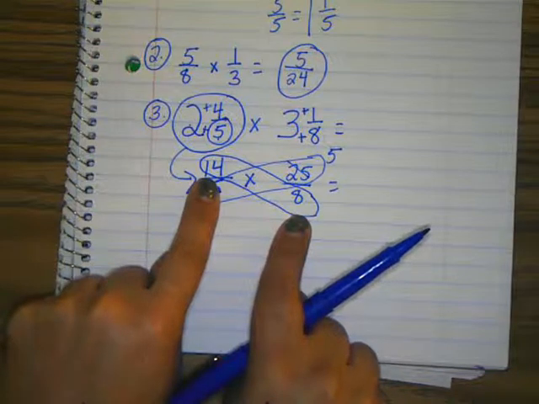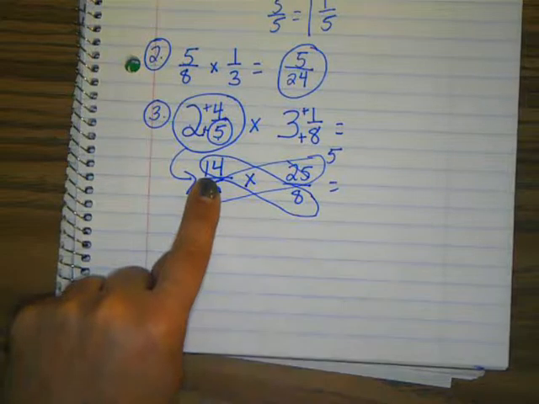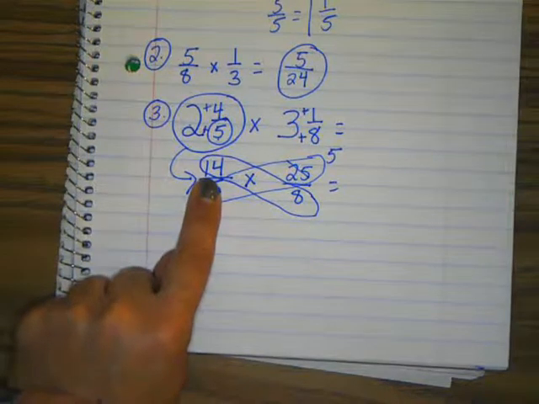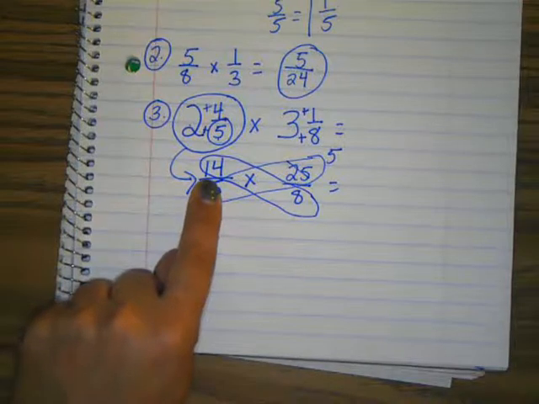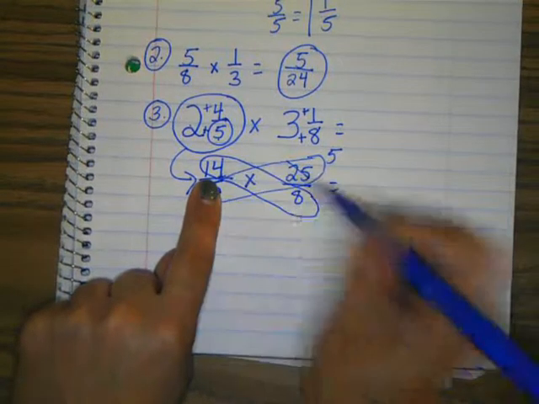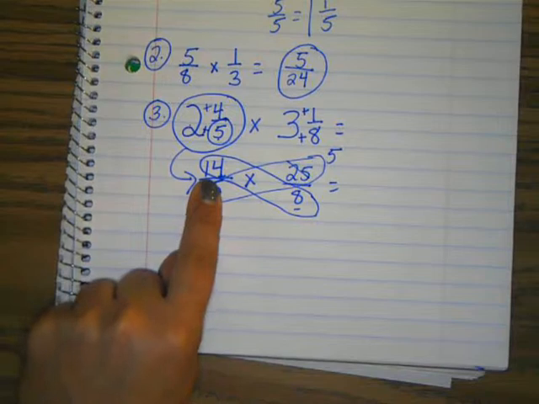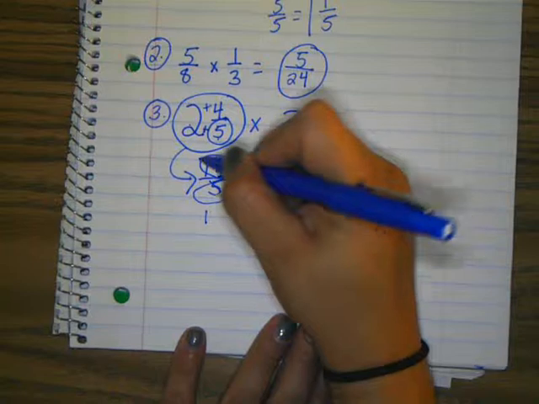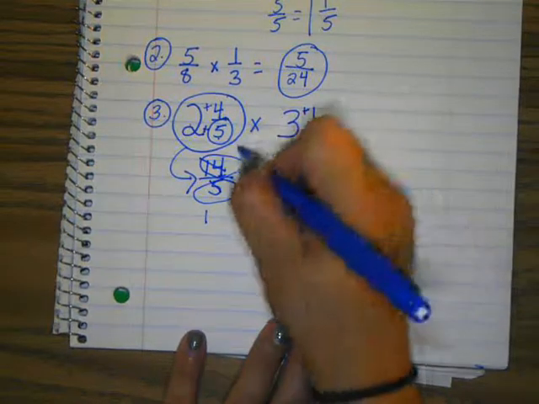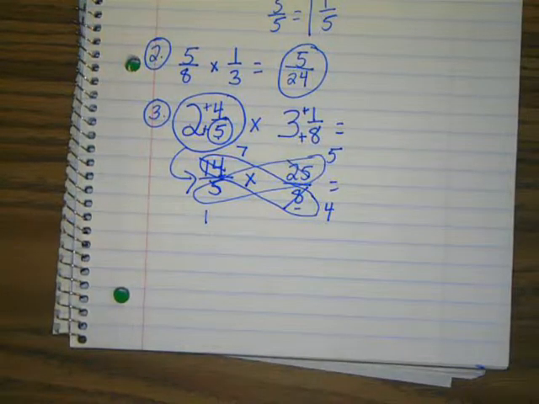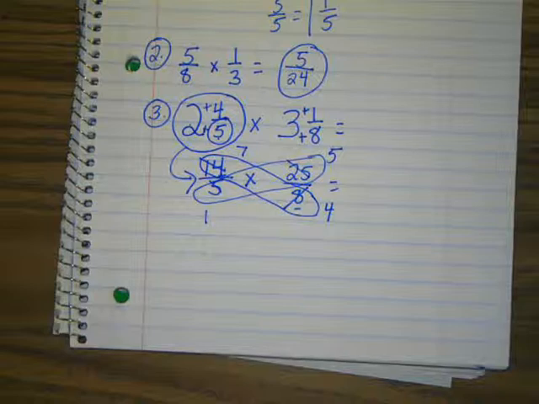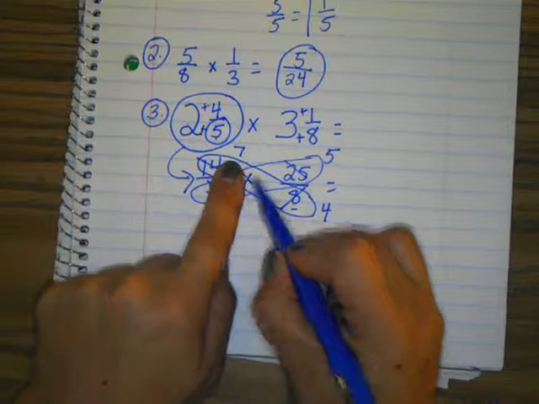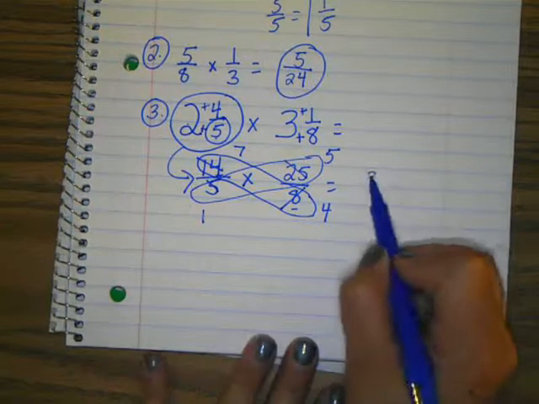When in doubt, if both numbers are even, divide them by 2. So 8 divided by 2 is? 4. 14 divided by 2 is? 7. Okay, now I can multiply straight across, and I've saved myself some time. So what is 7 times 5? 35. And what is 1 times 4? 4. So I have 35 fourths. Am I done? No. What do I need to do?